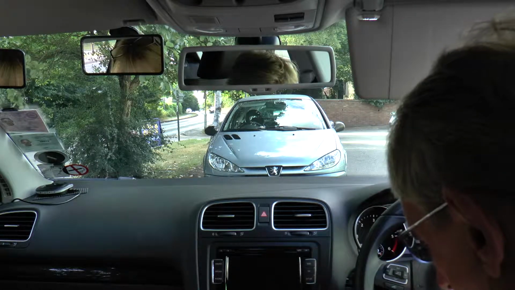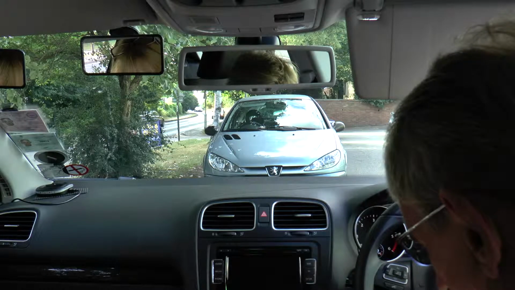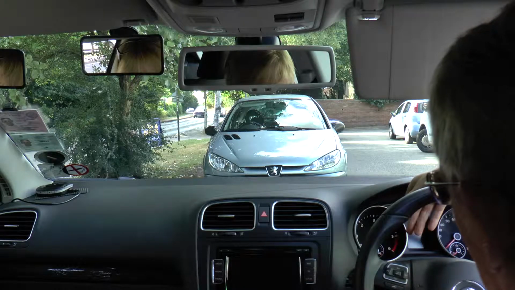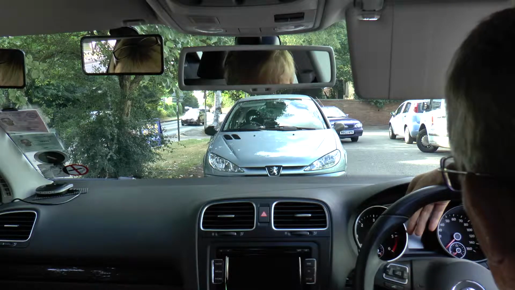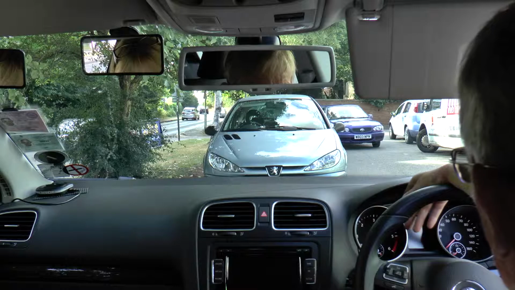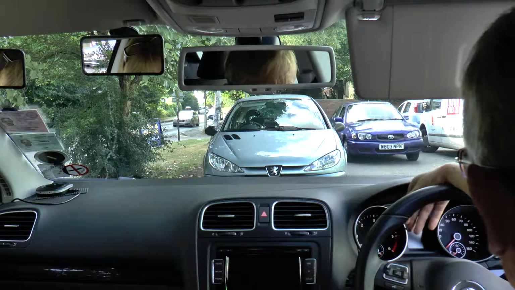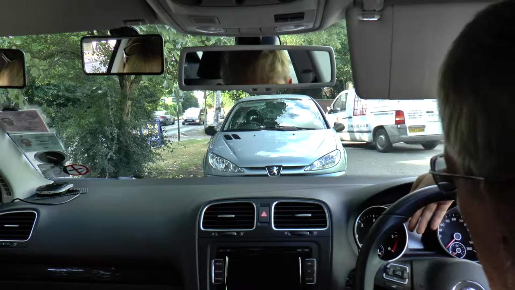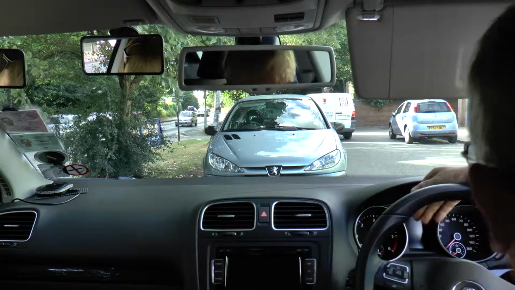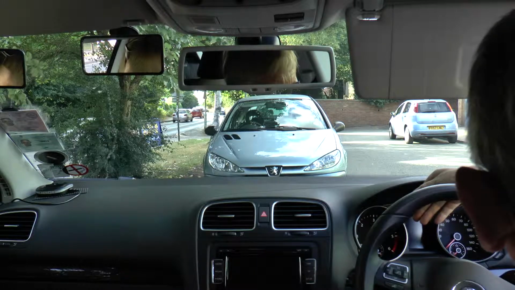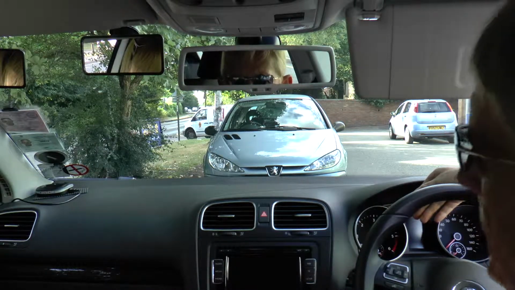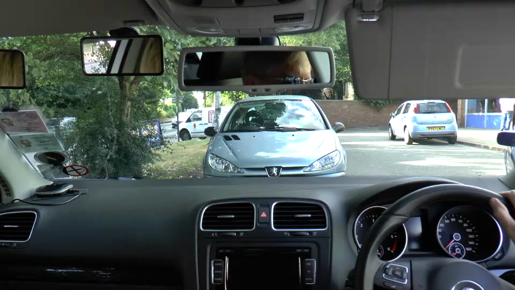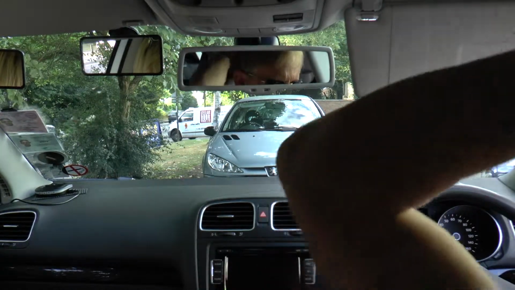So if when we turn into that junction we've got, say for example, a skip right on the edge of the junction, how are you going to position your car to get into that junction? I'll have to have a good look to make sure it's clear to go into the junction. And why? There's not much point in turning in if I can't clear it, with the back end of my car sticking out on the road, is there? Okay, so your knowledge seems good there. So let's get out there and let's go.